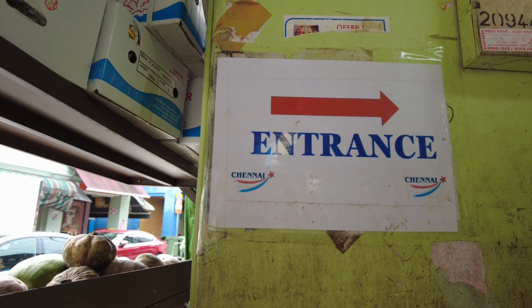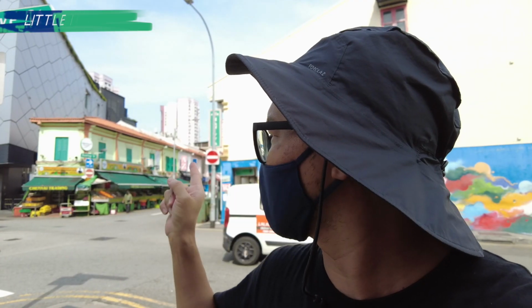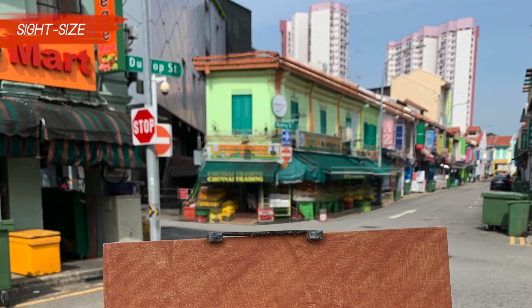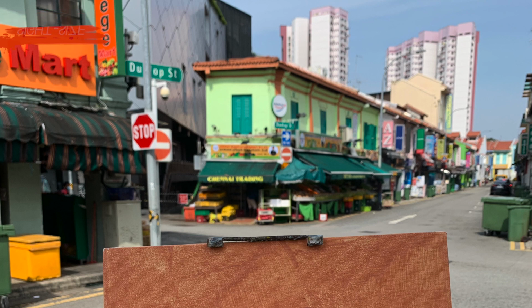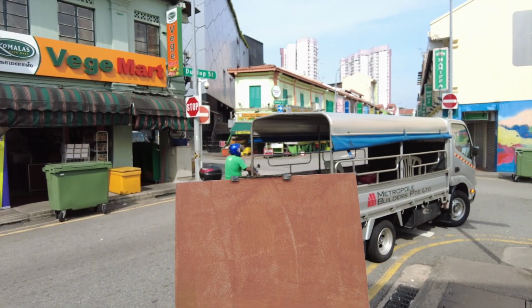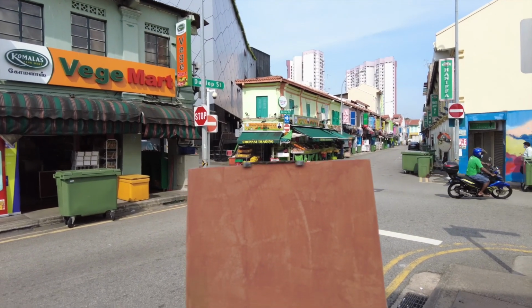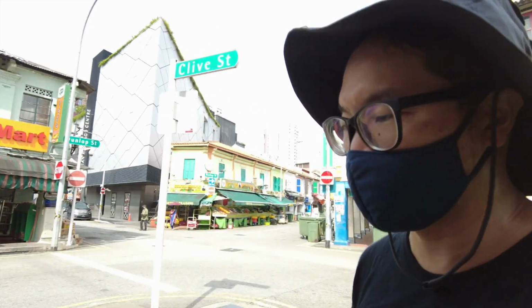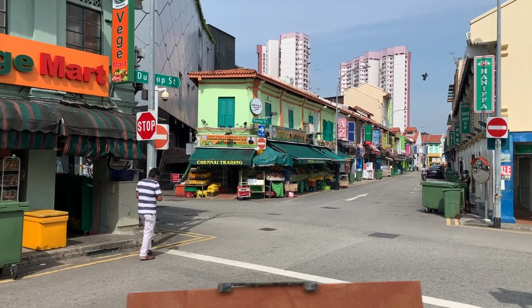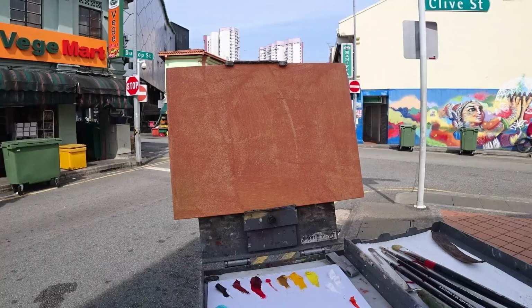The whole idea today will be to try to get those greens down. That's my goal. And also I'm gonna try a site size method where whatever I'm sketching or drawing is exactly the same size as the actual building. Obviously I can't fit the whole entire building into my 9 by 12 panel, so I would have to step way back, which is over here, to make the painting fit in the panel right here.